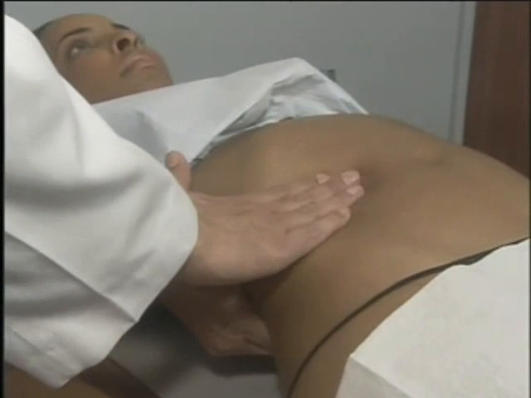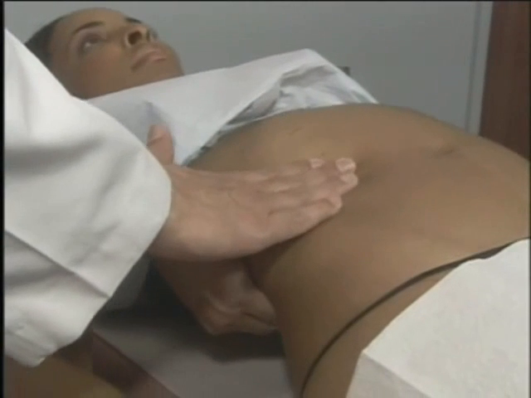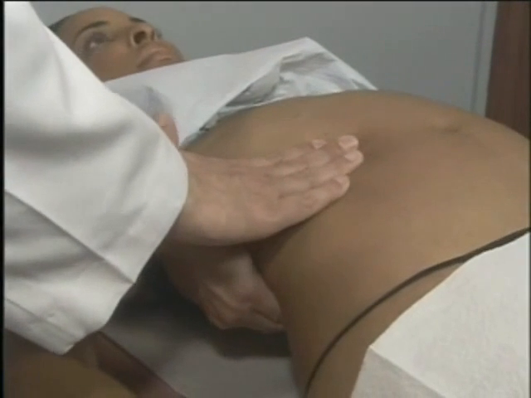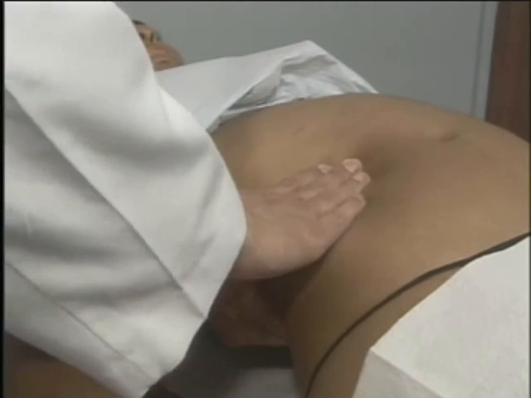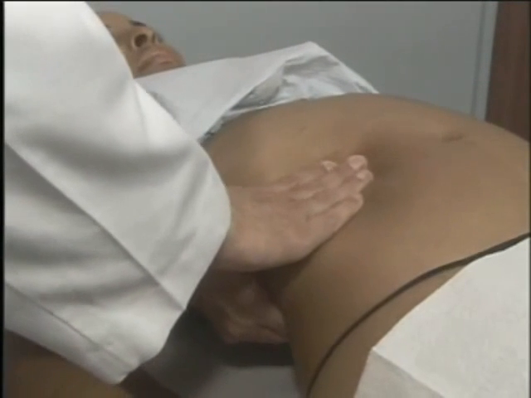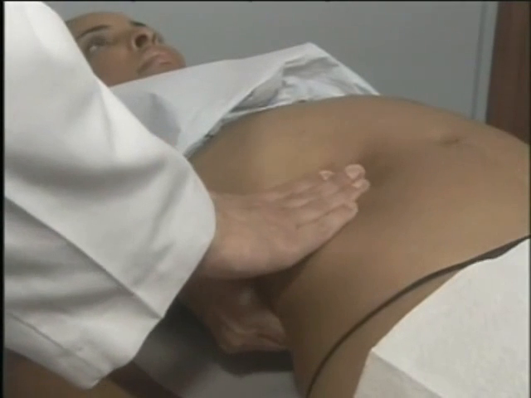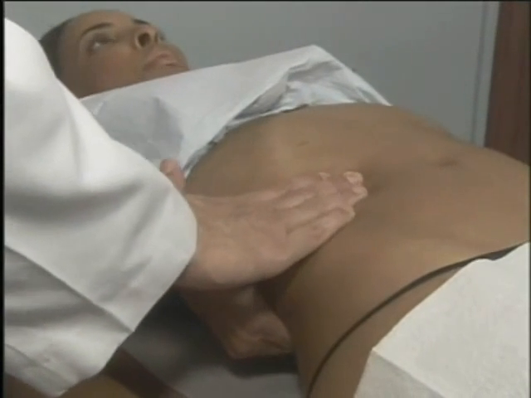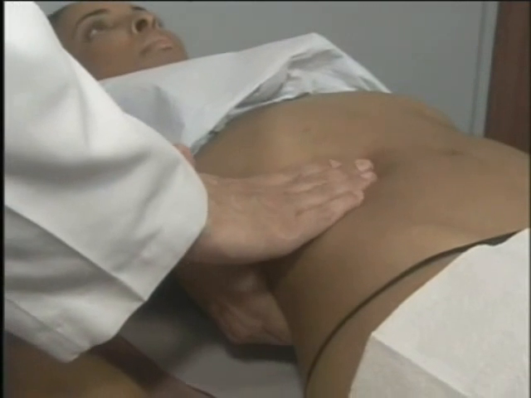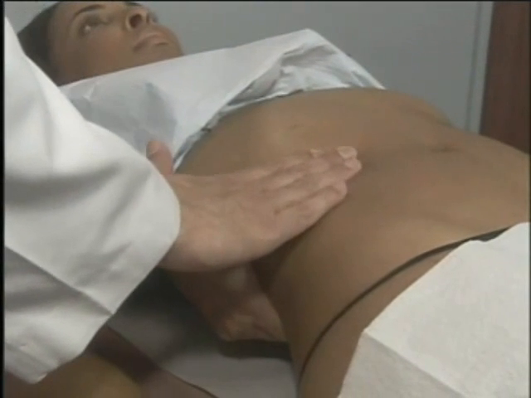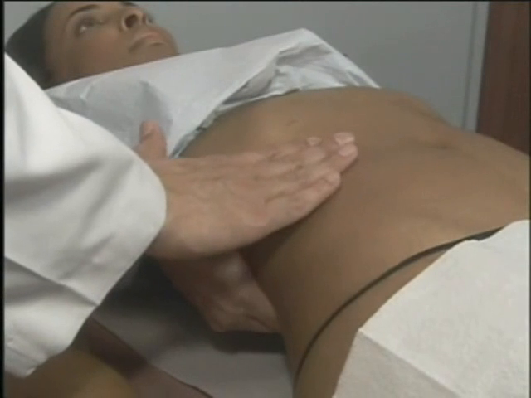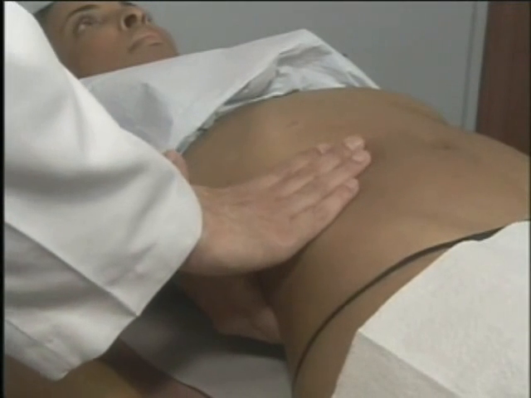Now ask the patient to take a deep breath. Please take a deep breath. At the peak of inspiration, press your right hand firmly and deeply into the abdomen and try to capture the kidney between your hands. Okay, let your breath out. Ask the patient to breathe out and then stop breathing. Slowly release the pressure of your hands as you try to feel the kidney slide back into its expiratory position.